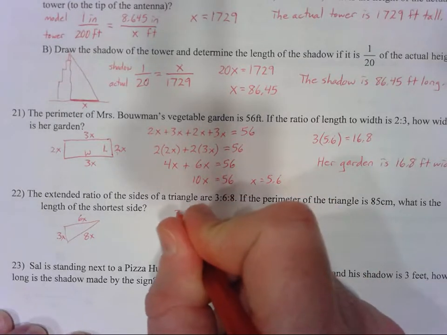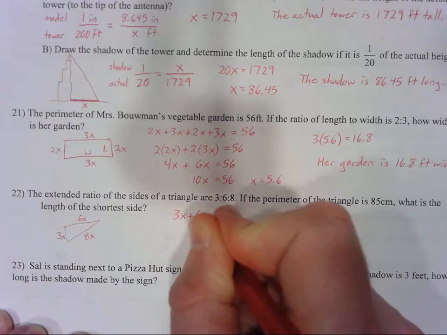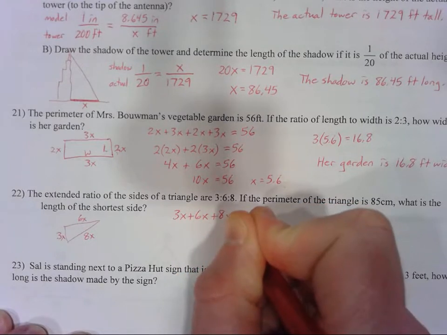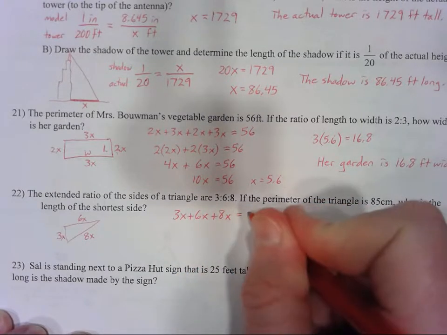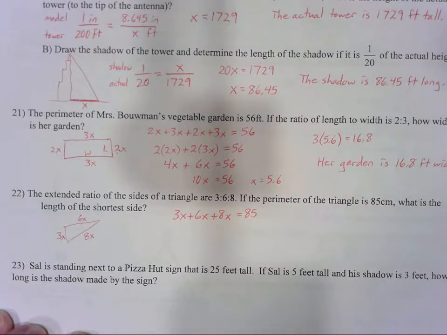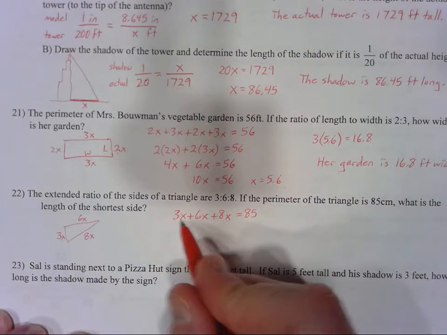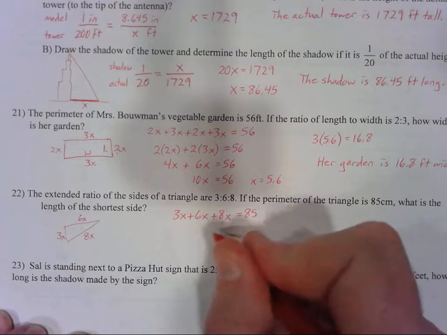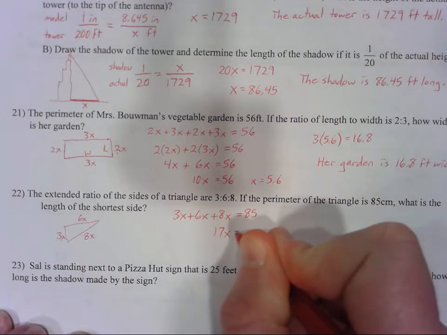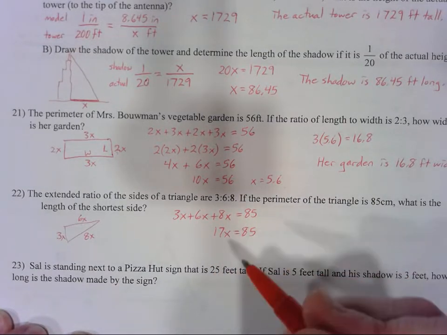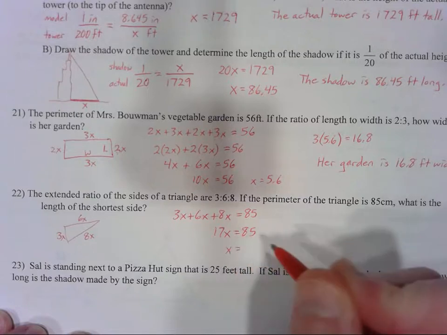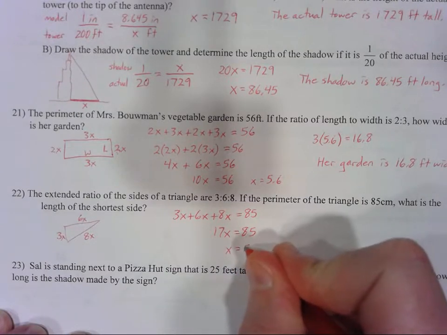So perimeter 3x plus 6x plus 8x. Add the sides together, needs a total of 85. 3x plus 6x plus 8x is 17x. 85 divided by 17, x equals 5.